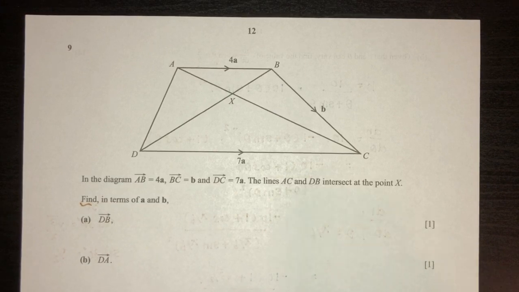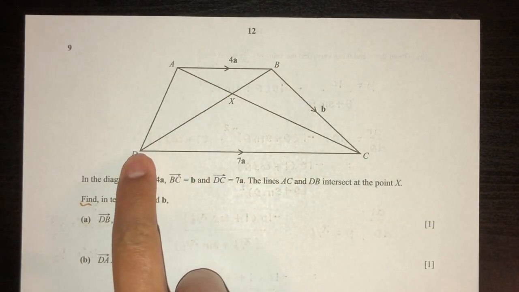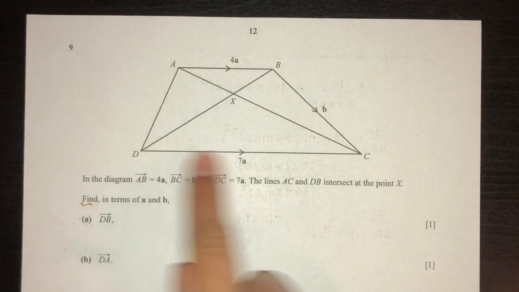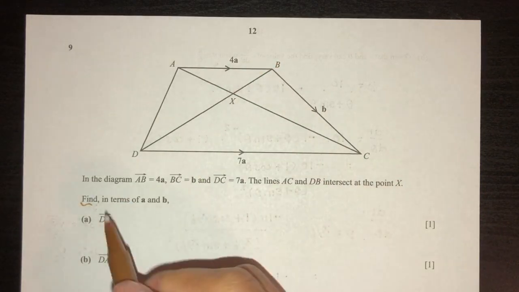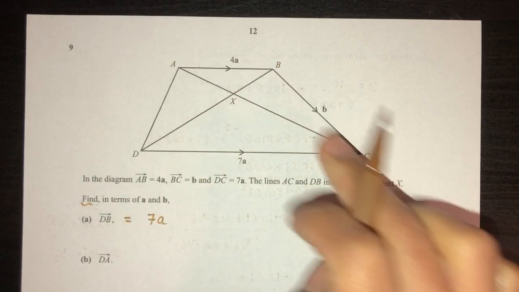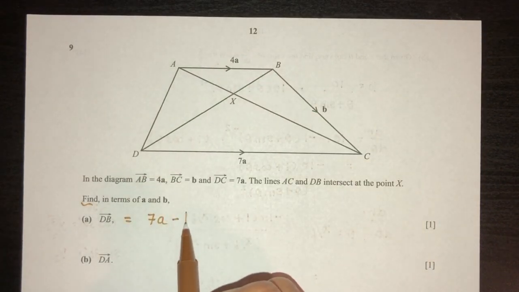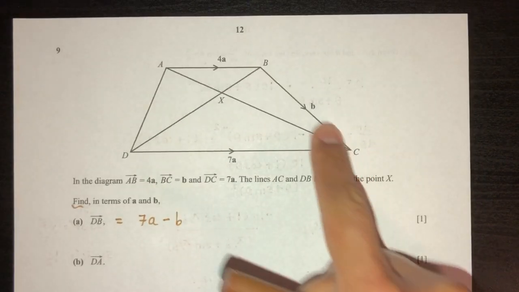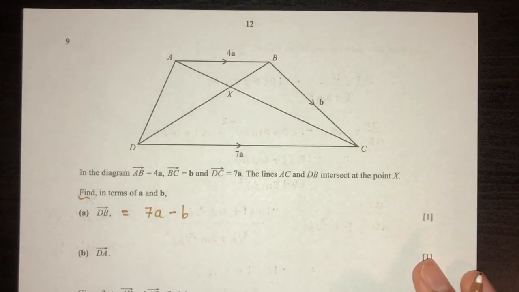First one is DB. Starting from D, how can we go to B? We have to go from D to C, and C to B, right? So DC is 7A, and CB will be minus B, because B is in this direction. When you go the opposite direction, it has to be minus. That will be the first one.